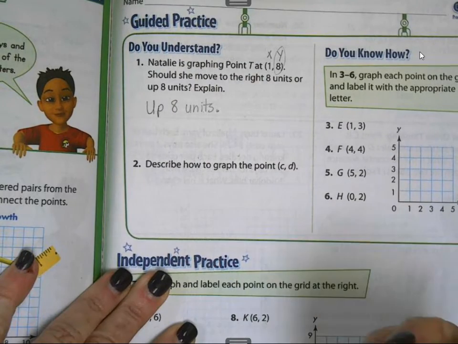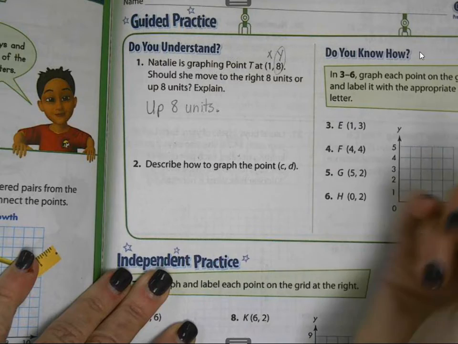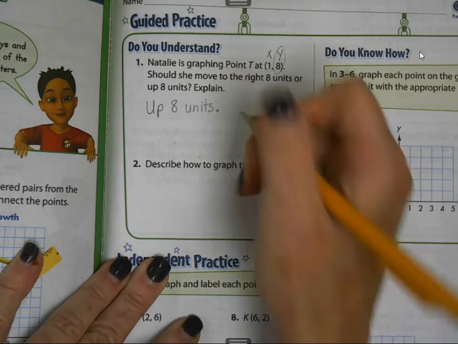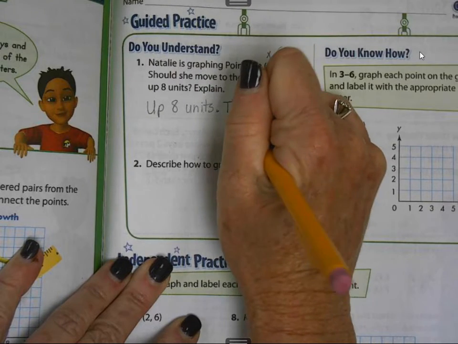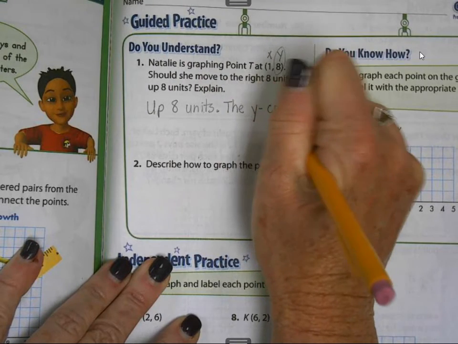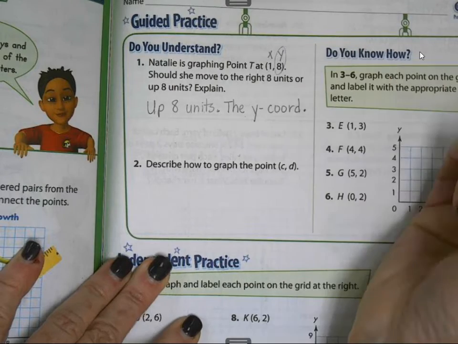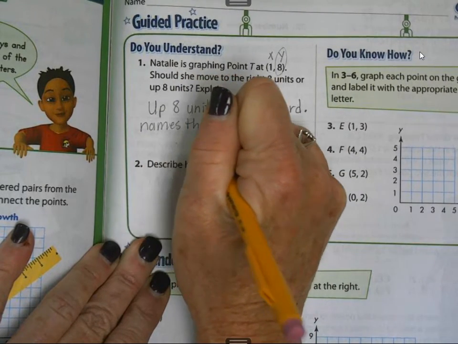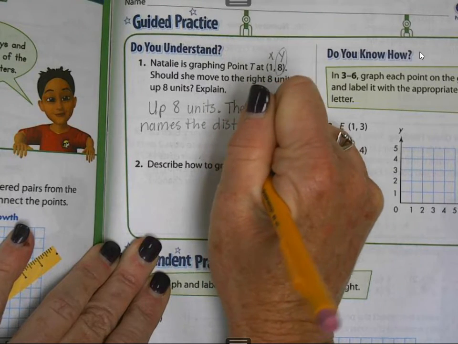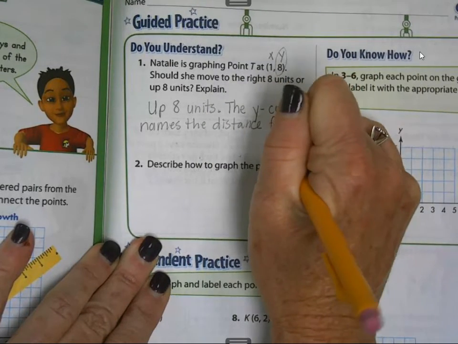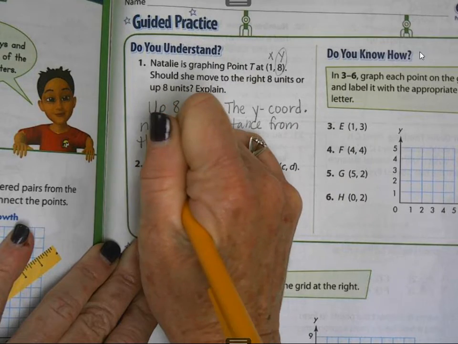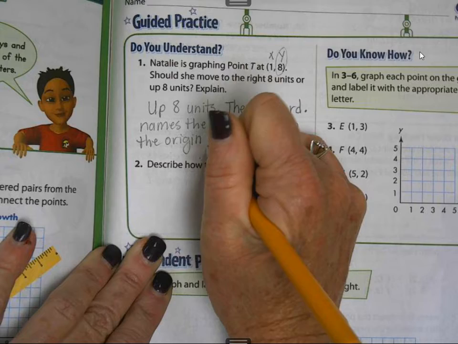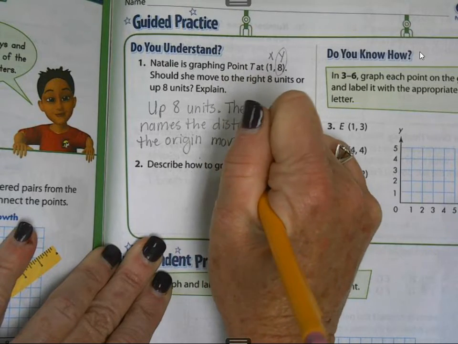And the explanation is that the y-coordinate names the distance from the origin moving up along the y-axis. So the y-coordinate, and you can abbreviate it, the y-coord, names the distance from the origin. And the origin is 0, 0, moving up along the y-axis.